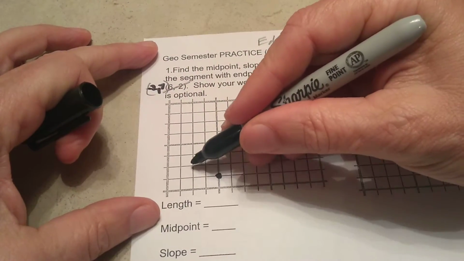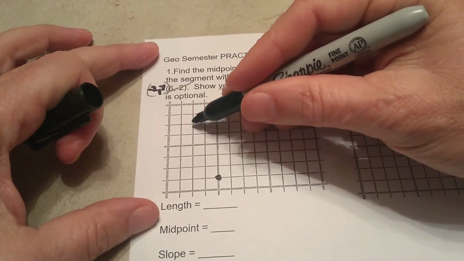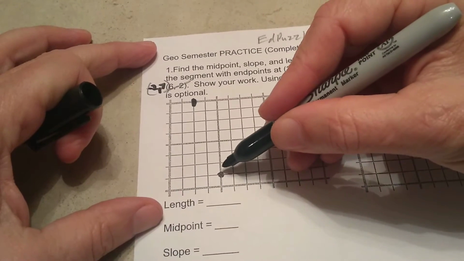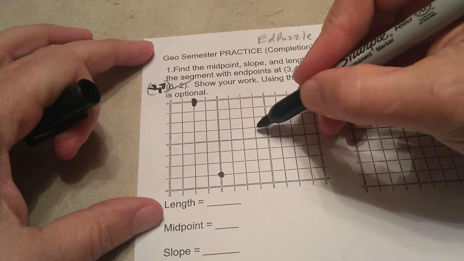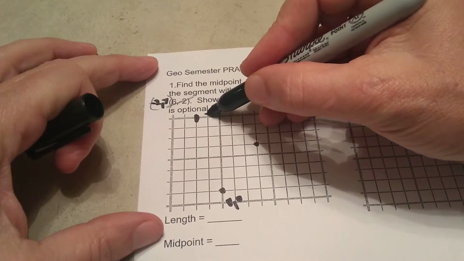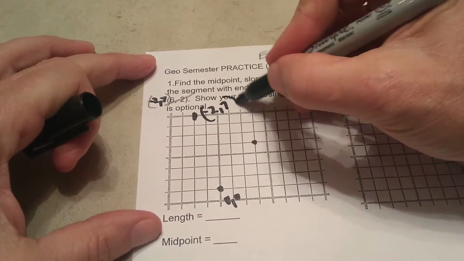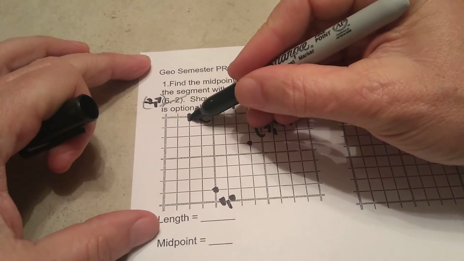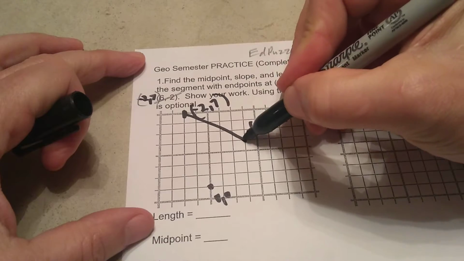So -2 here. 1, 2, 3, 4, 5, 6, 7 is up here, and then 3, 4 is over 3, and up 4 is right there. Once again, if that's 0, 0. So those are my 2 points: -2, 7, and 3, 4. All right. So I'm trying to figure out the distance, slope, and midpoint of this line.